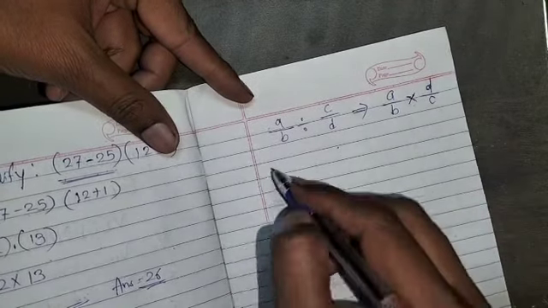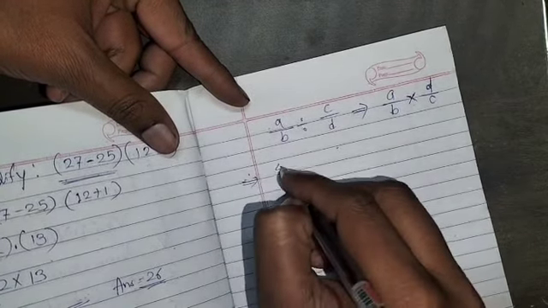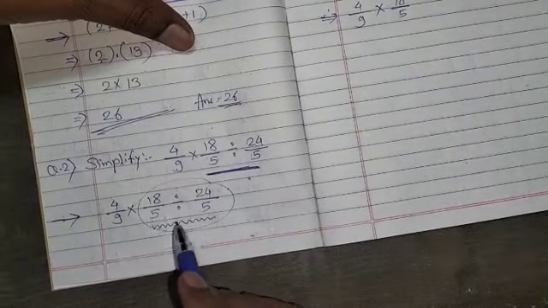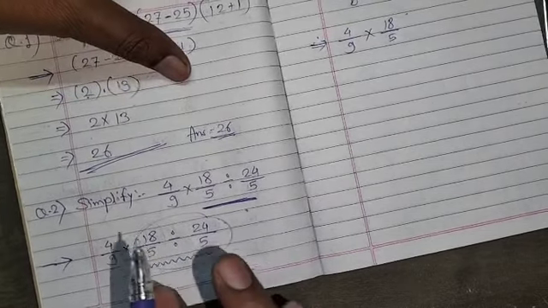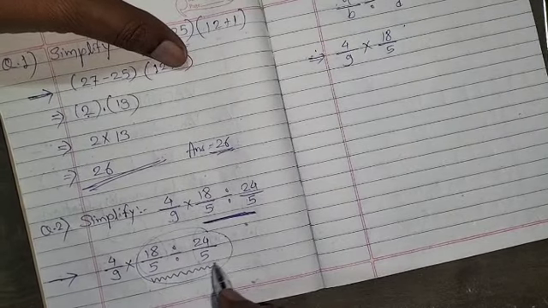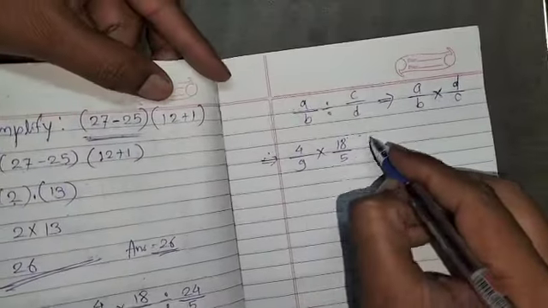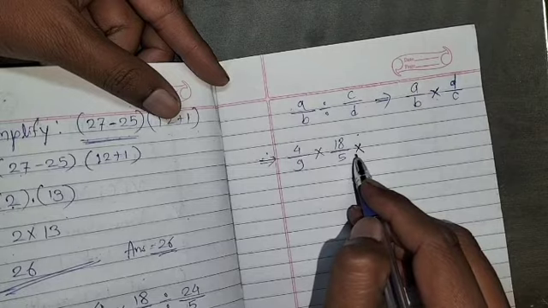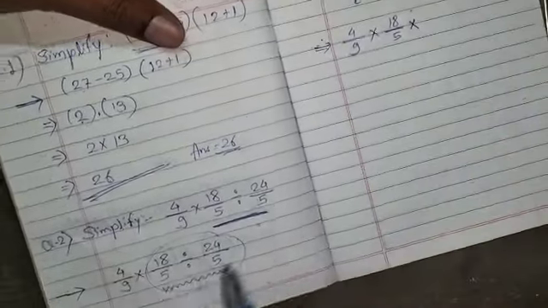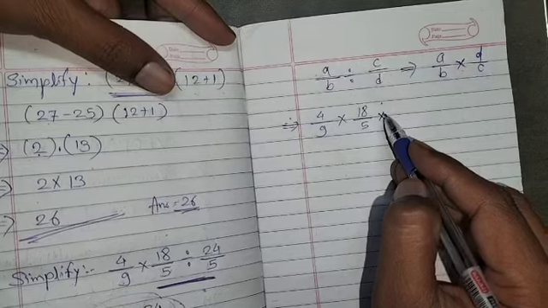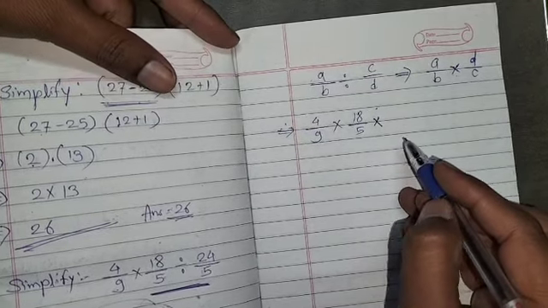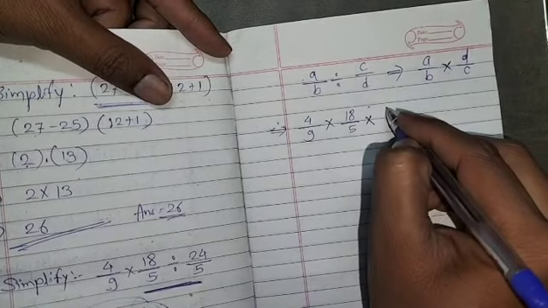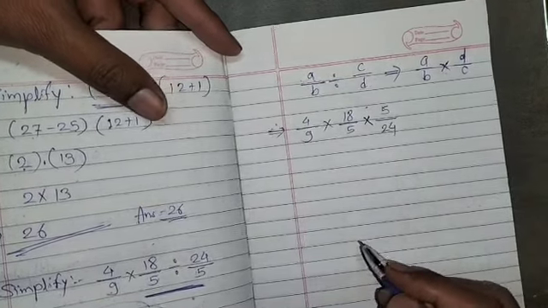So similarly, by this rule we can also write here 4 by 9 keep as it is into 18 by 5, as this is the first fraction, 18 by 5 is the first fraction, keep it as it is. Then numerator and denominator of this 24 by 5 will interchange, and the sign will also interchange, that is multiplication. Here, instead of the division sign, we have to take the multiplication sign. This is the rule. Where there is division, we have to take multiplication, and we have to exchange the numerator and denominator. We should interchange the numerator and denominator. So it becomes 5 upon 24.